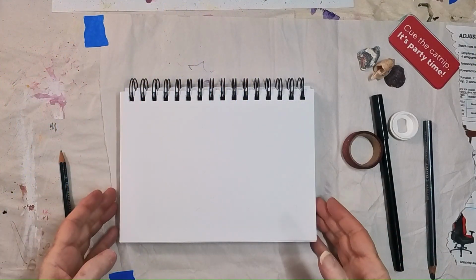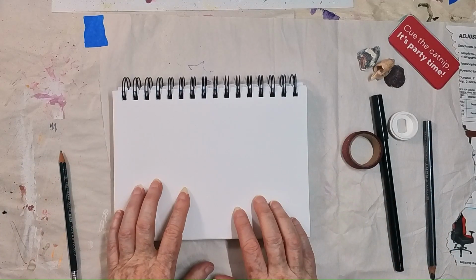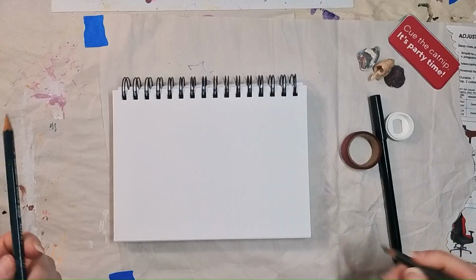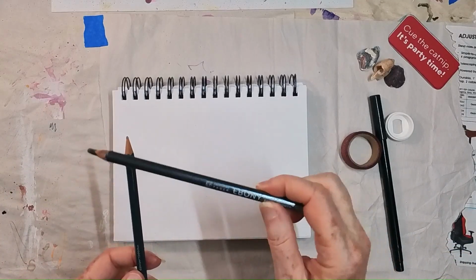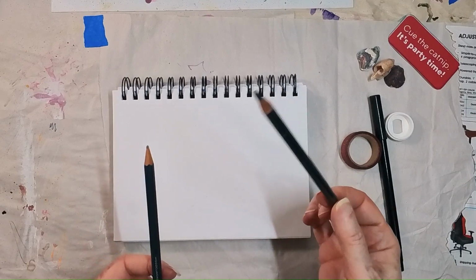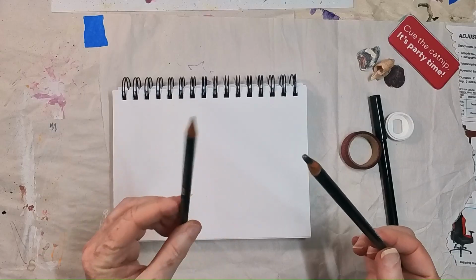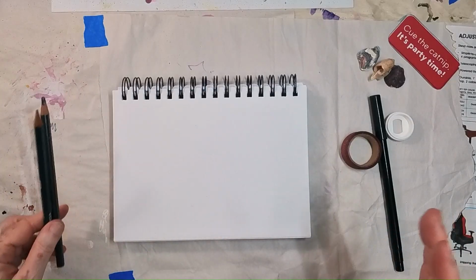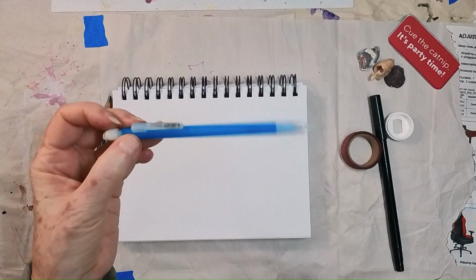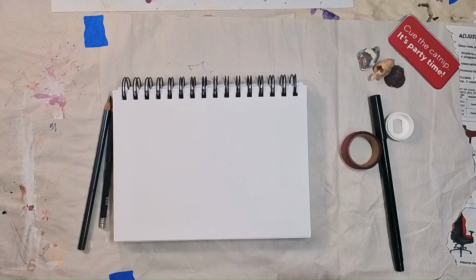For a check-in today, we're going to need some paper. I'm just using my sketchbook. You're going to need a pencil, any kind of pencil. This is an ebony pencil, so it's going to make a darker mark. And this is a 2H pencil, so it'll make a lighter mark. But any pencil that you have works fine. One of these little mechanical pencils is perfect as well.